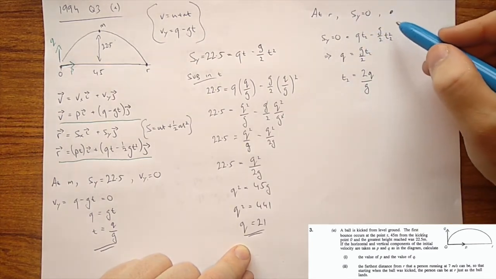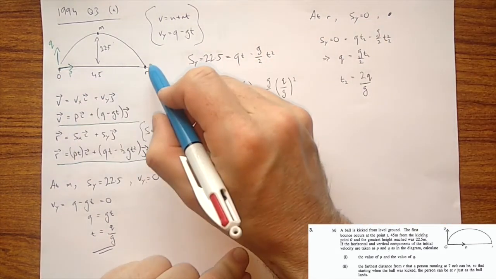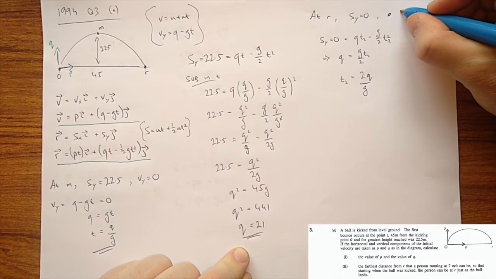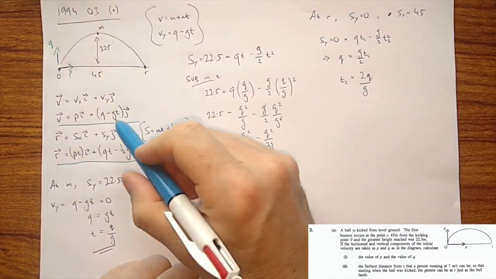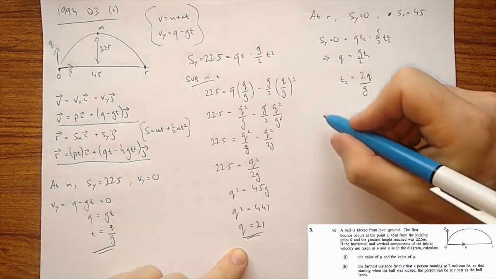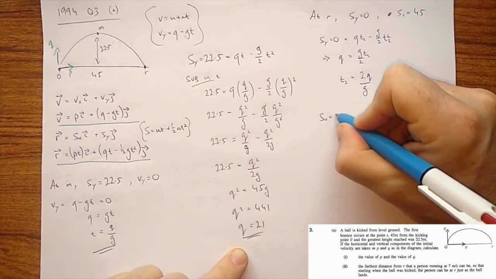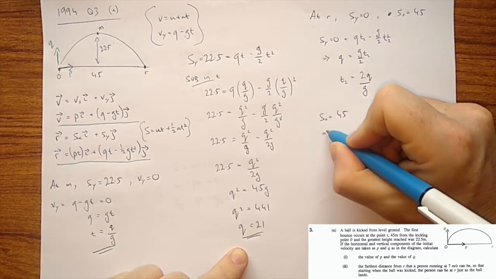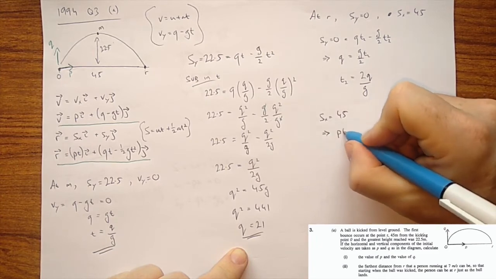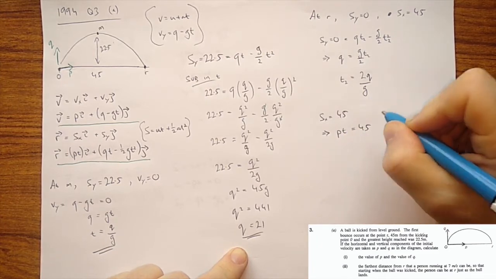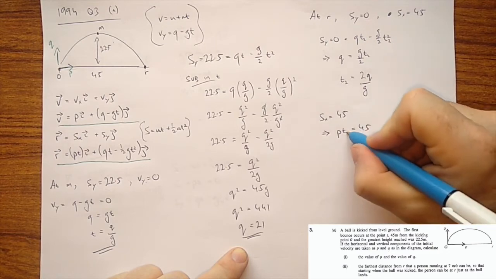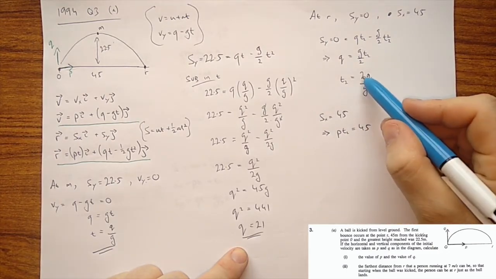Now, the other thing we're going to need to know with this one is Sx. Sx equals 45. So where's our component? There it is, pt. So Sx equals 45. Therefore, p t2 equals 45. Let's sub this in.